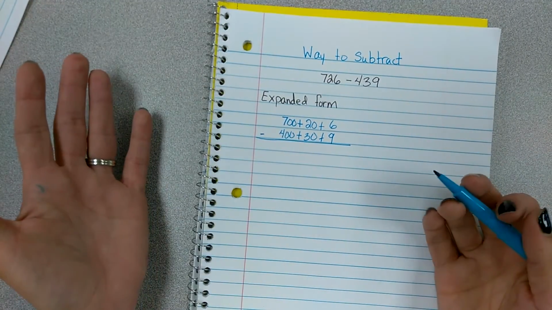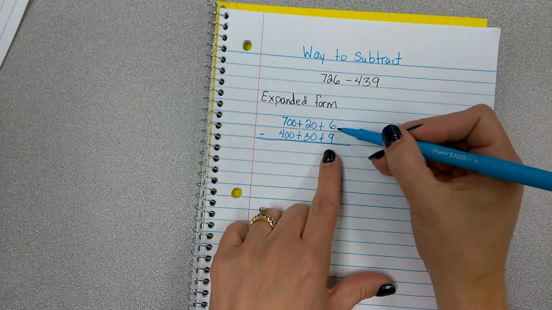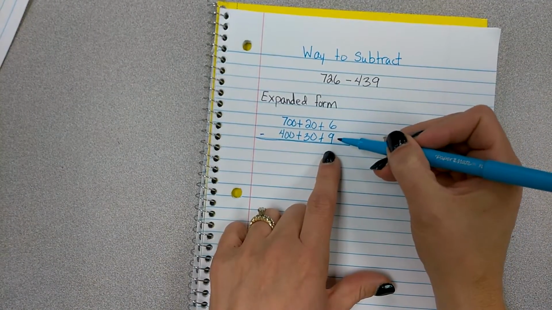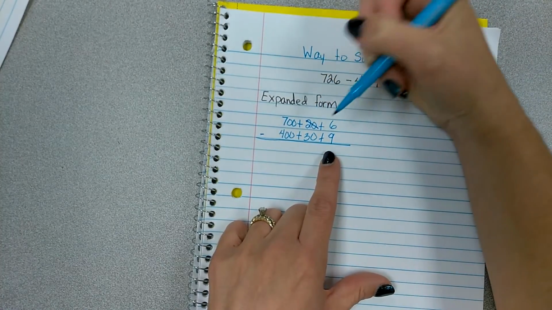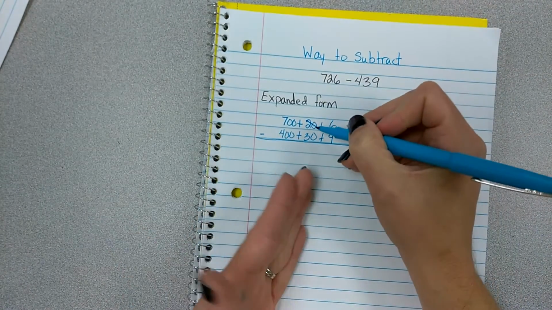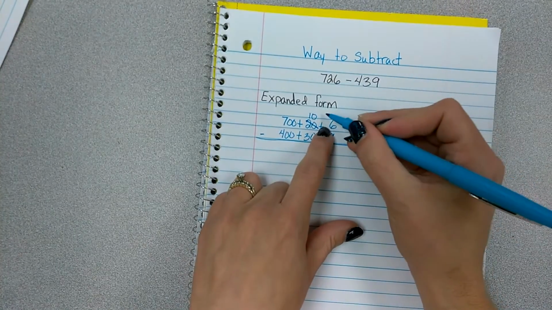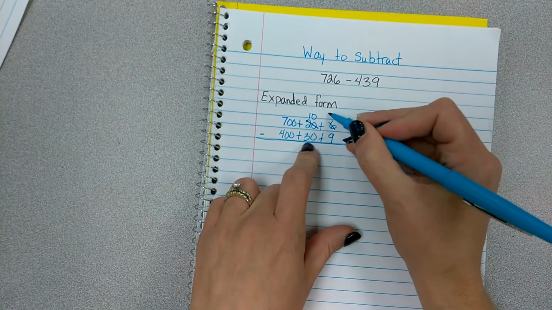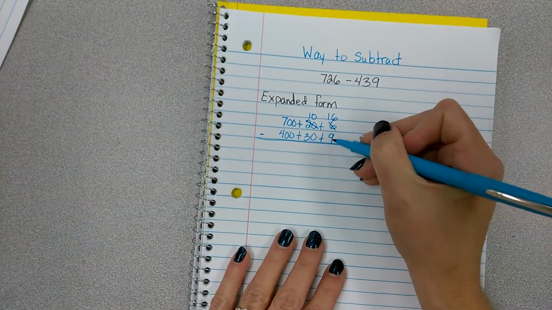So now we do subtract. And if you notice here, we are going to still need to borrow. 6 minus 9, I cannot do. I do need to borrow. But now you can actually see what you're borrowing. You're not borrowing a 2, you're borrowing a 20. So I take 10 away. I have 10 left over. I bring that 10 over here. 10 plus 6 is 16. And then 16 minus 9 will be 7.